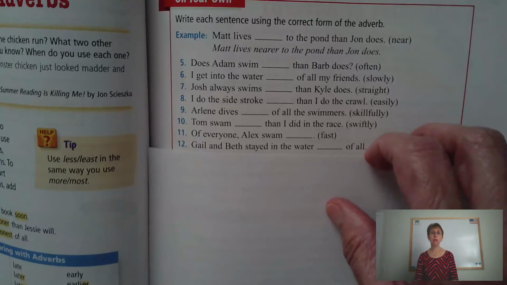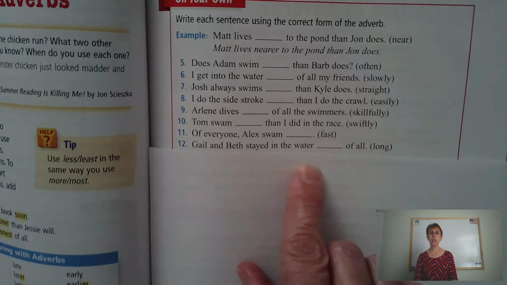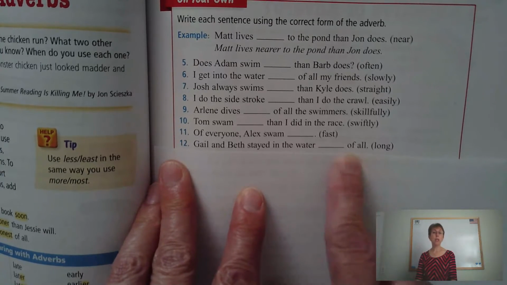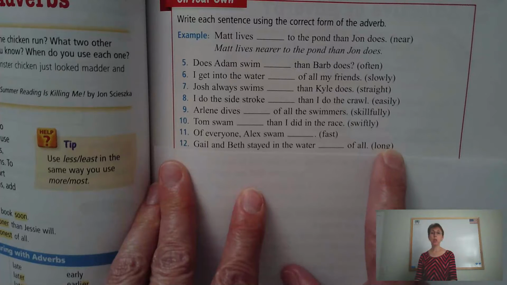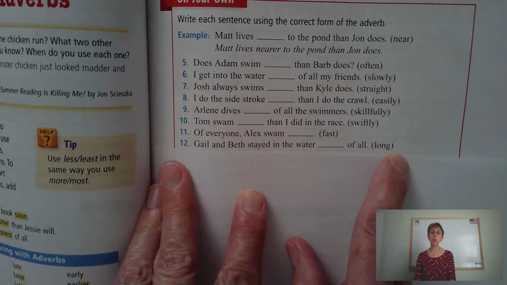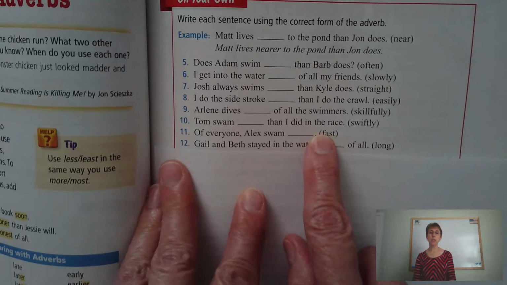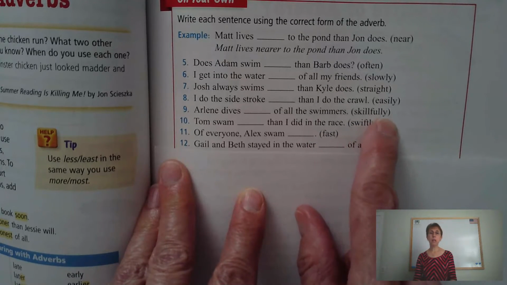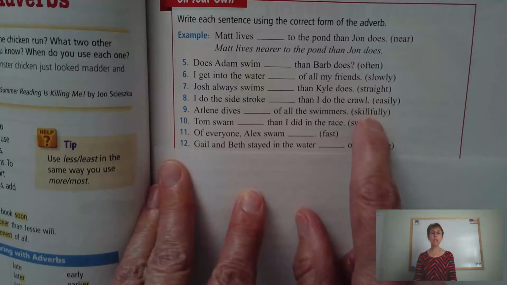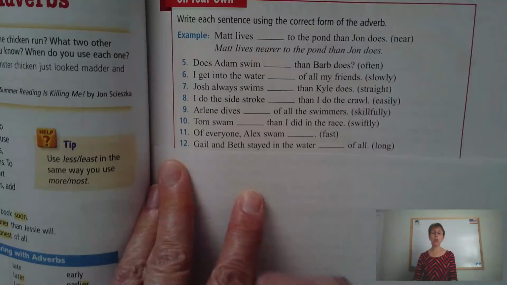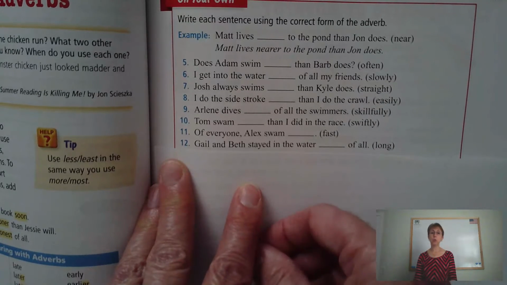Number 12, Gail and Beth stayed in the water blank of all. Of all, meaning more than two, long, so we can use longest. So remember with these shorter adverbs, you can use the ER and the EST. When you have these longer adverbs that end with the LY, you're going to keep those adverbs written that way with the LY, and you're going to use either more or most with it.